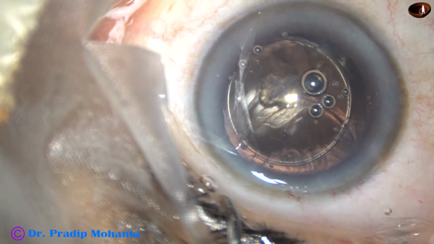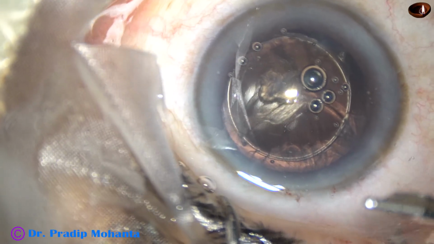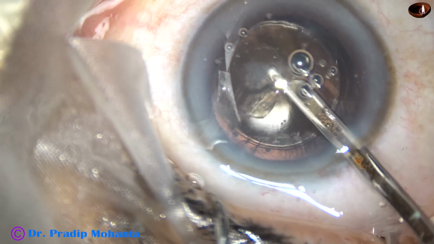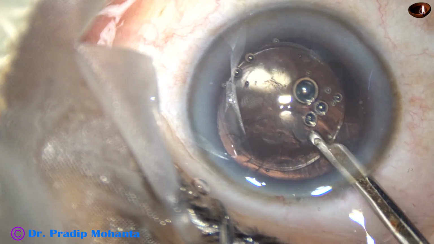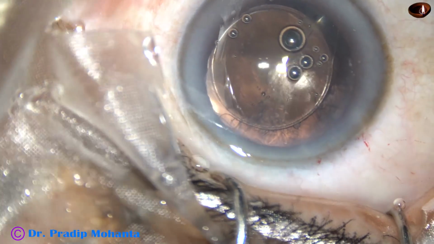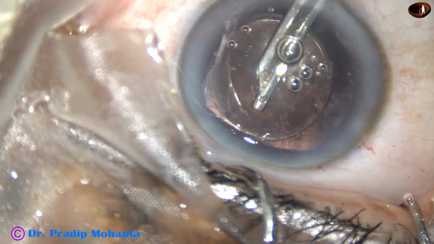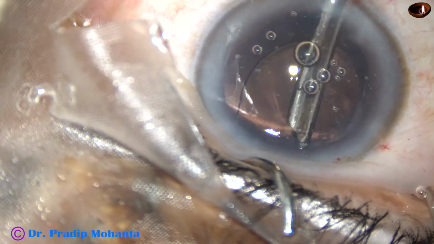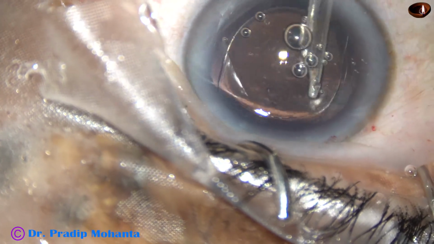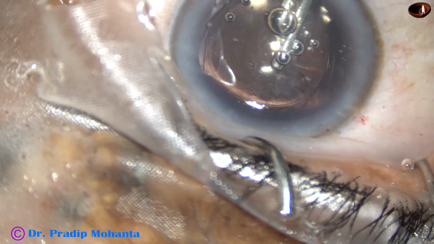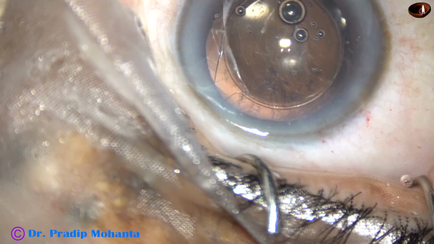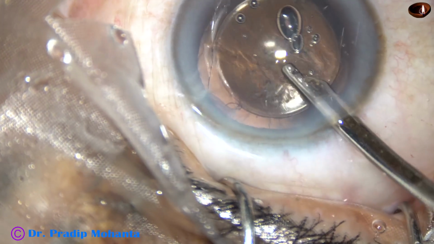Still, I am doing a dry aspiration to make sure that I don't hydrate the vitreous. And now I made a side port at 7 o'clock, and through that side port I am removing the cortex from 10 o'clock to 1 o'clock.